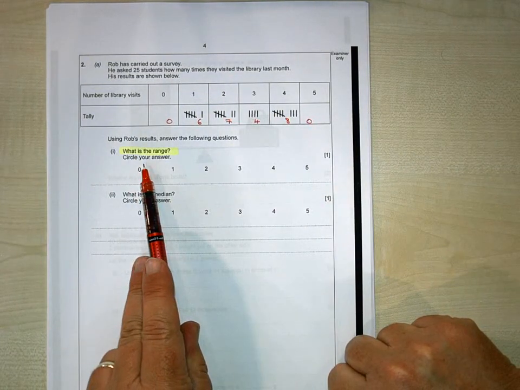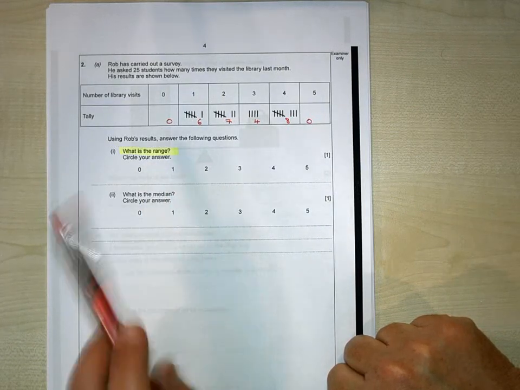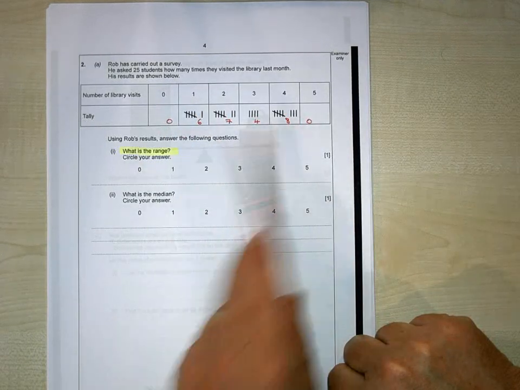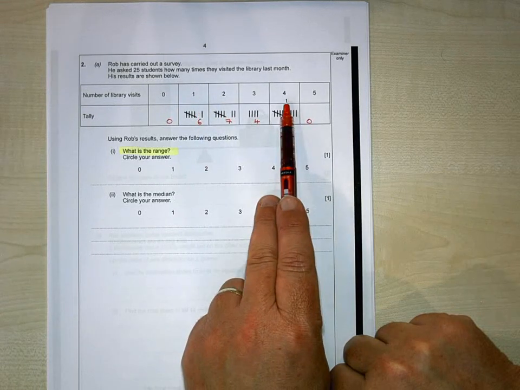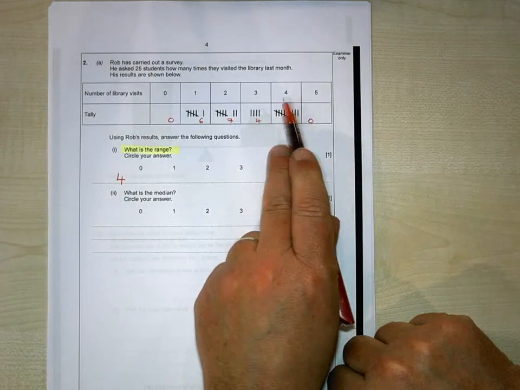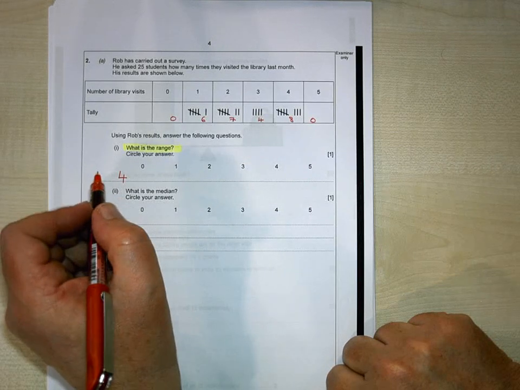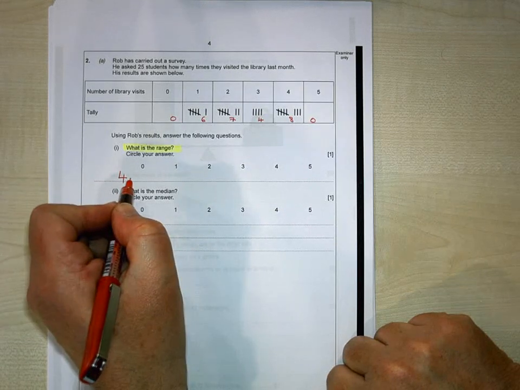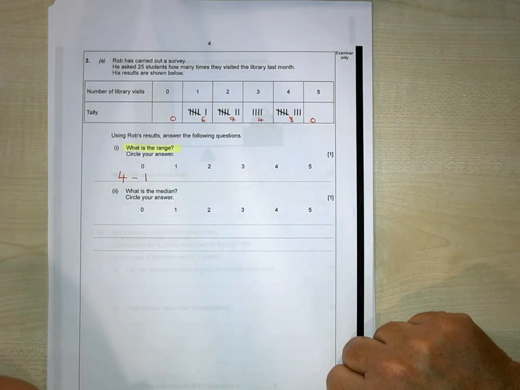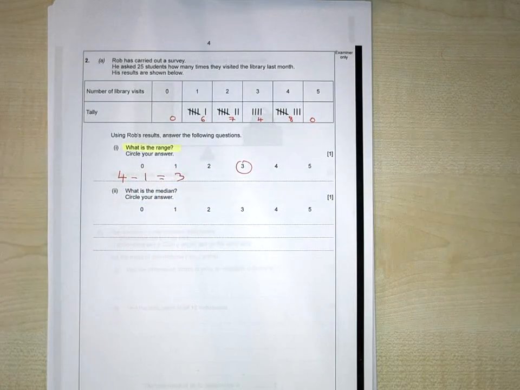The range is the largest number of visits, take away the smallest number of visits. It's not the largest number there and the smallest number there. It's with the data, the range. So the range in this case is 4 take away 1. The most people visited was 4 times. And the least people visited was once. So the range is 3. So the circle for that is 3.